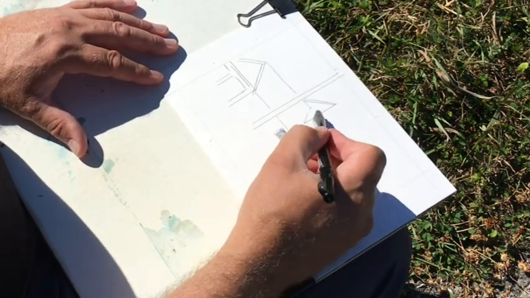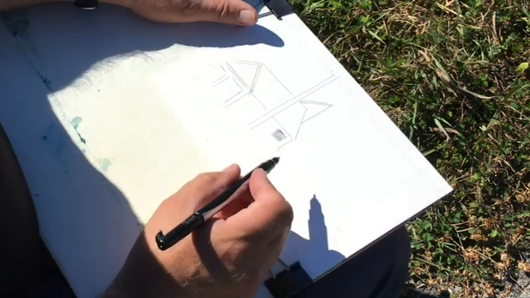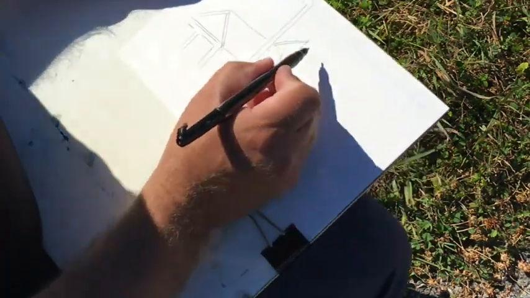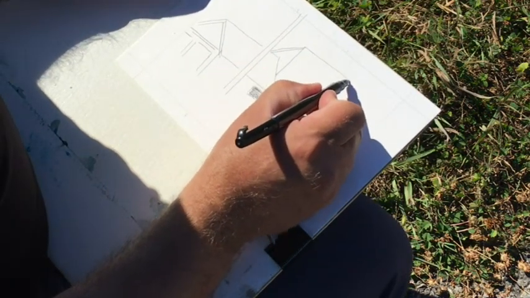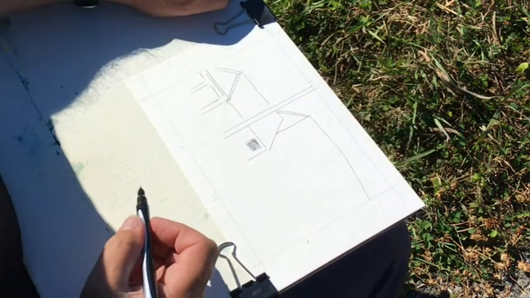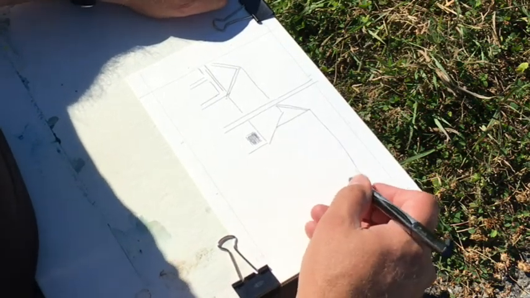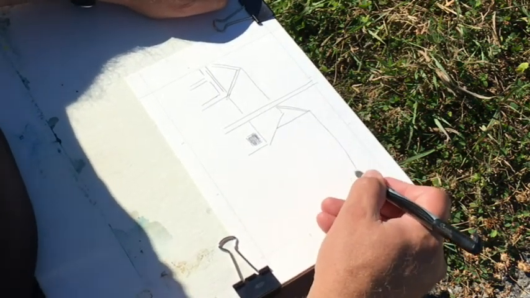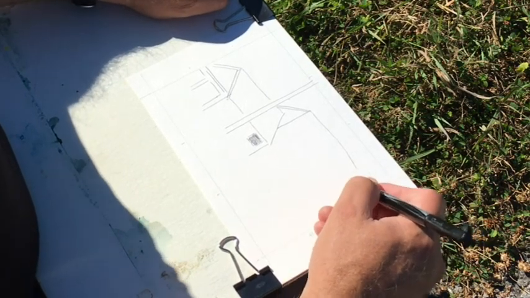So I'm going to define that a little bit more right now. This part in here is all actually roof. And so this comes not straight across. This comes back on a bit of an angle because it's collapsed. And then the far right-hand corner of the barn comes down right here somewhere.